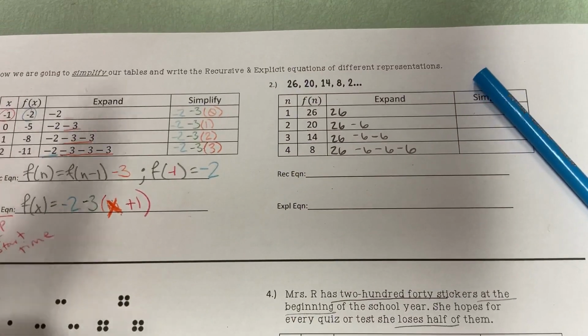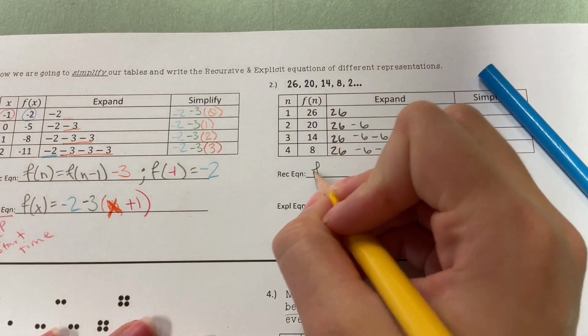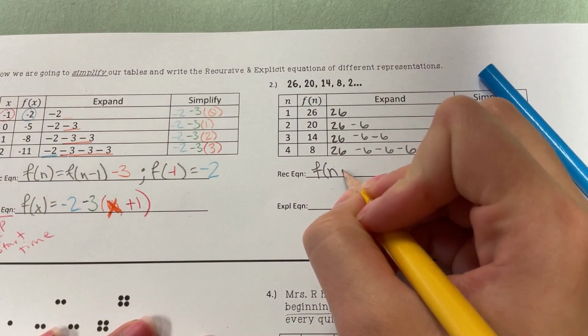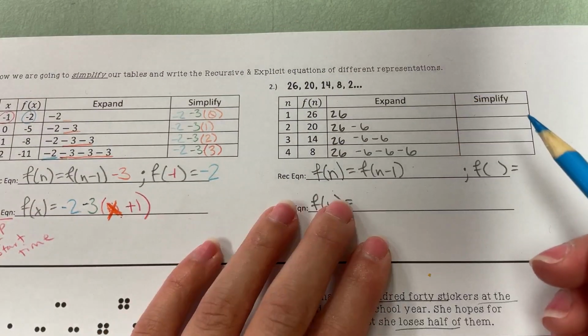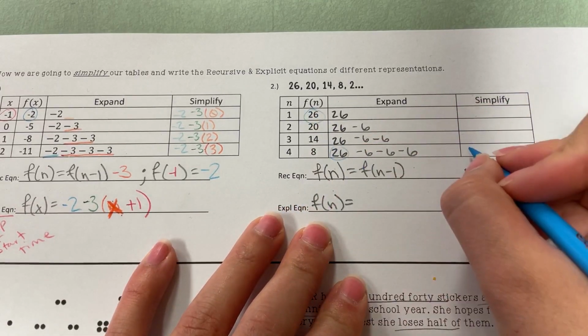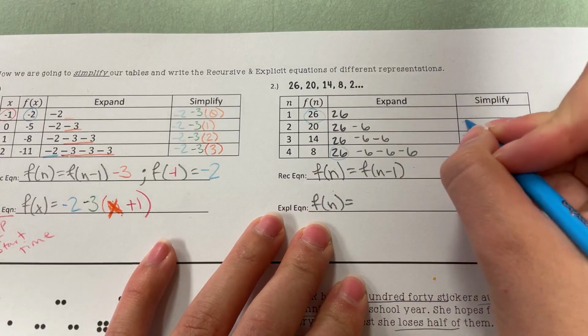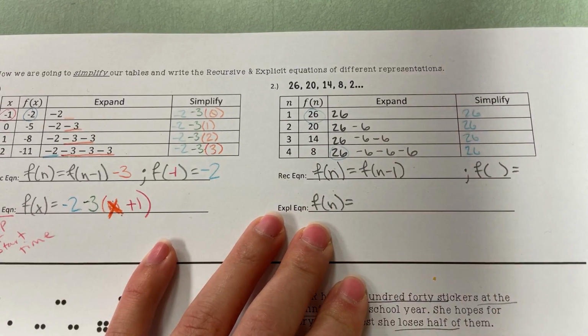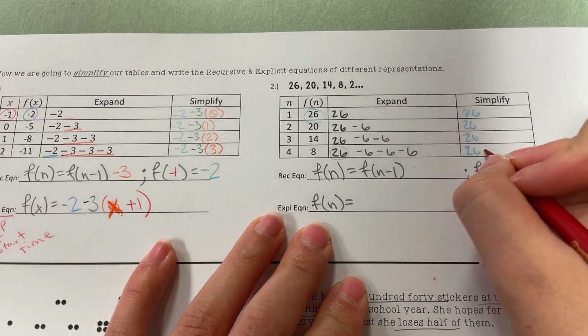Let's look at the next one here. I'm going to pre-fill my recursive equation. So let's start with this one. We are starting with a 26 in our simplifying process, so I'm going to fill that out. And then we're minusing by 6 as we go down.